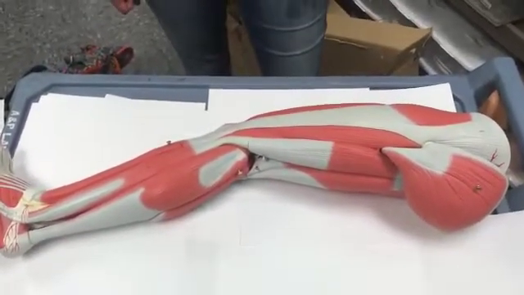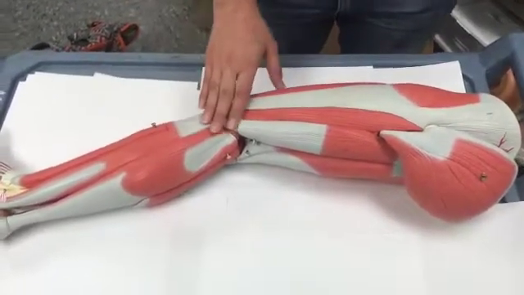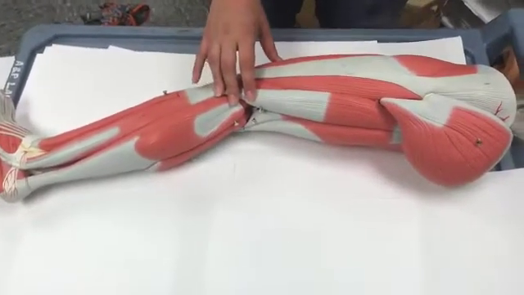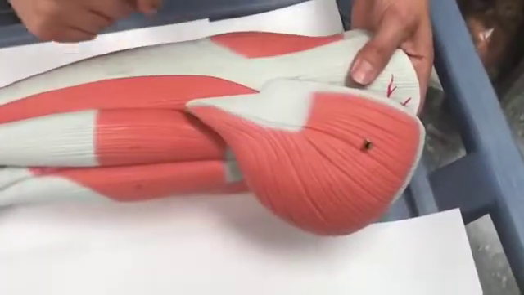All right, in this video, we're going to go over the brief identification of the muscles of the leg. Then in later videos, we'll actually go over each of their insertions, actions, and origins. So we're going to start with the glute muscles first. This large one is going to be the gluteus maximus.